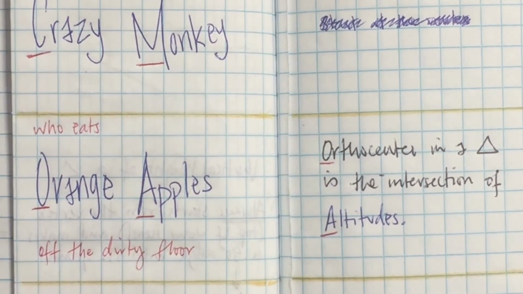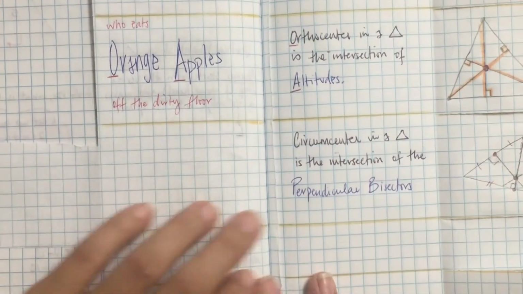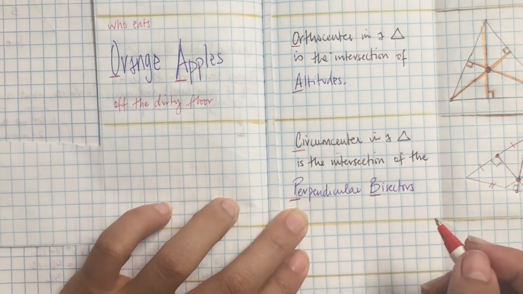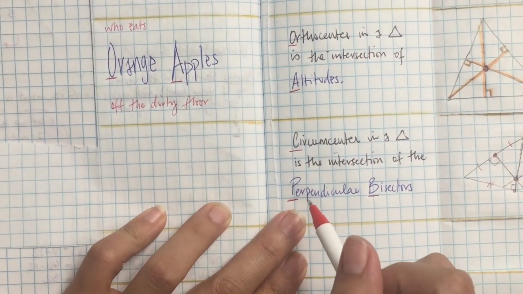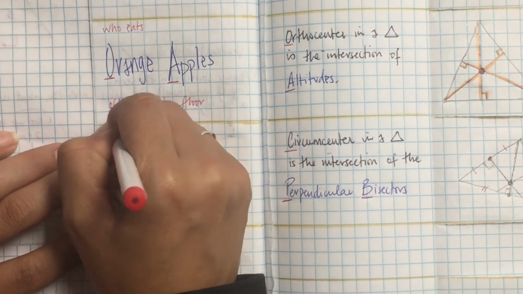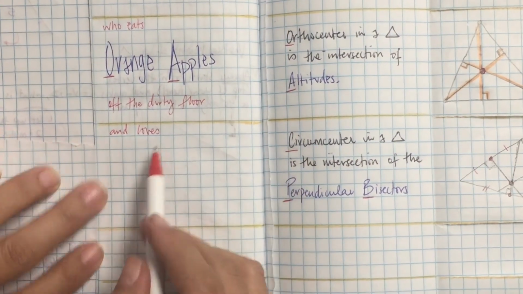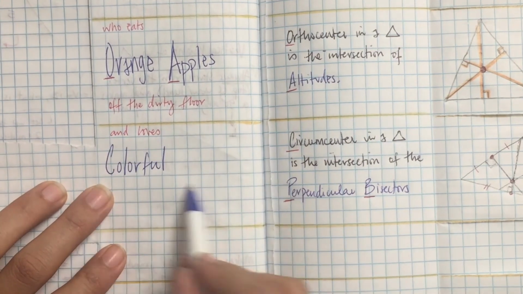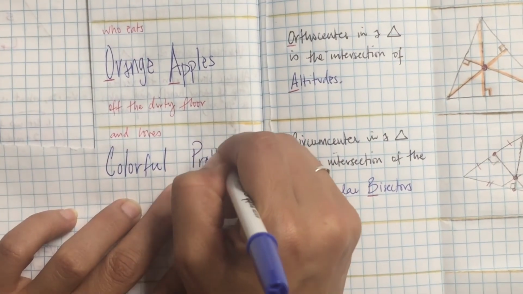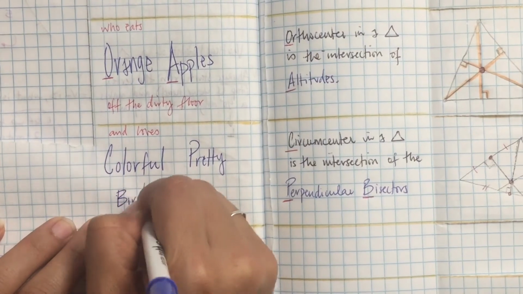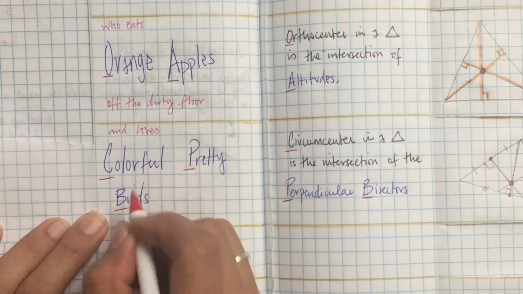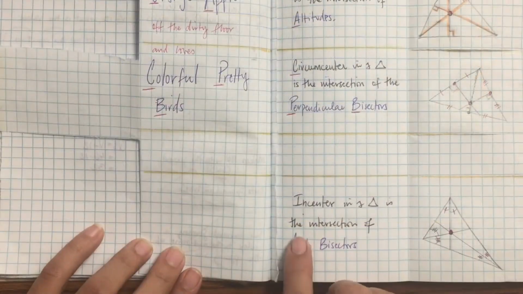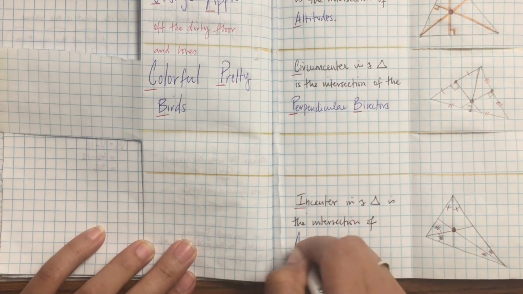Call me a crazy monkey when you hand in your notebook. And now I need circumcenter, so I need a C and then perpendicular bisector, a P and B. So let's say who loves colorful, pretty birds. Now you know I love colorful, pretty anything, right? Because I make you guys color this notebook like crazy. Colorful, pretty birds. And then the last one is I need an I for incenter and then AB.